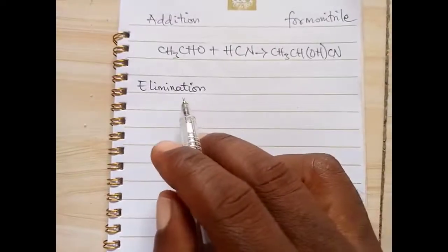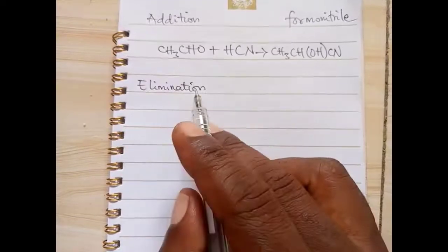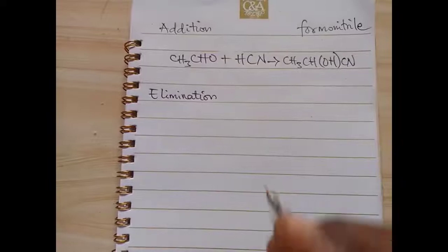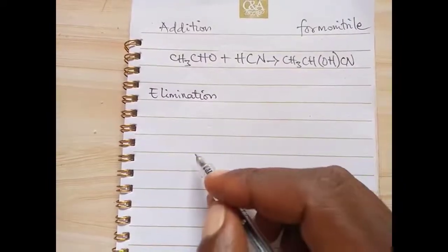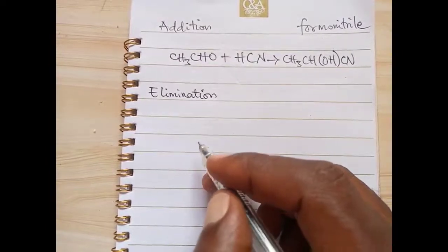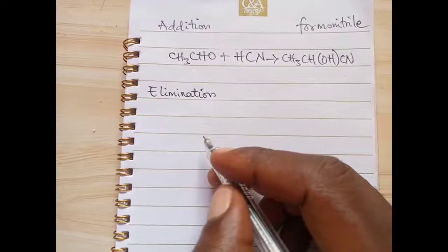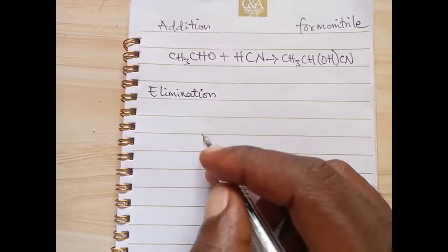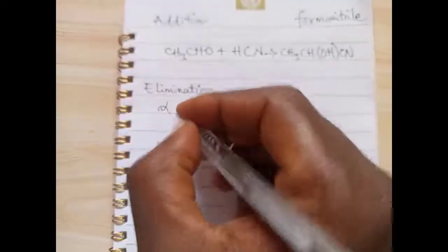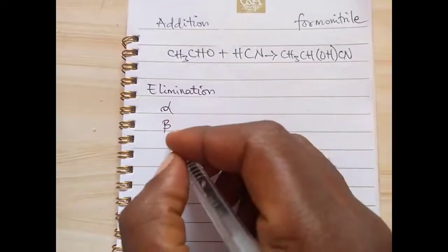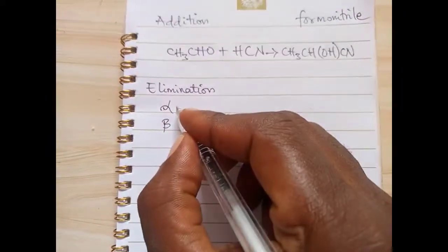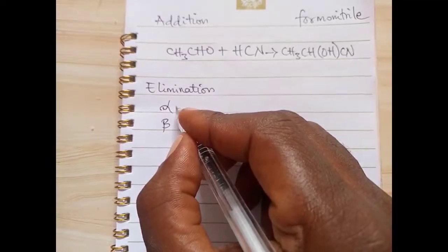When we talk about elimination reaction, we are looking at a reverse of addition. Now, the one that is common everywhere is the loss of hydrogen and another atom or group from adjacent carbon atoms to produce alkenes. We have alpha elimination. We also have beta elimination. Alpha elimination is the removal of atoms or groups from the same atom producing a carbene.